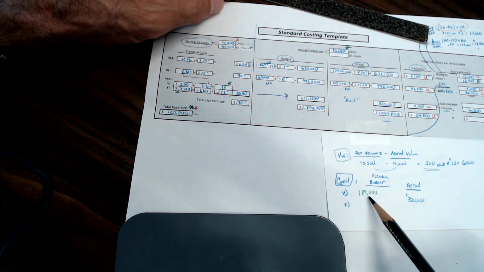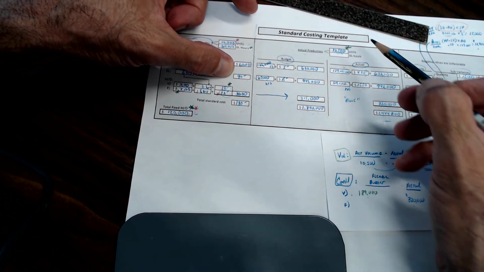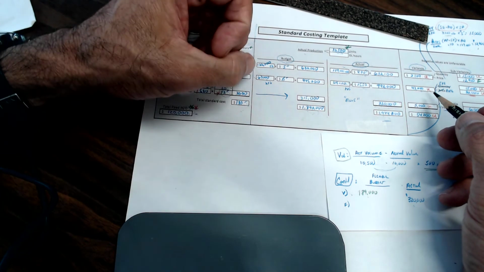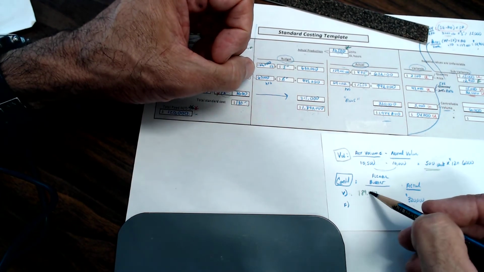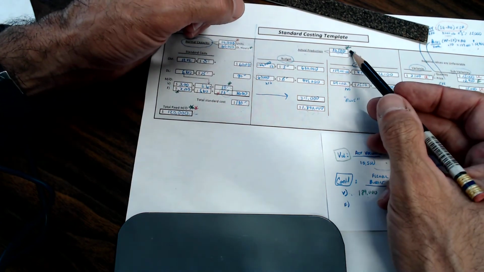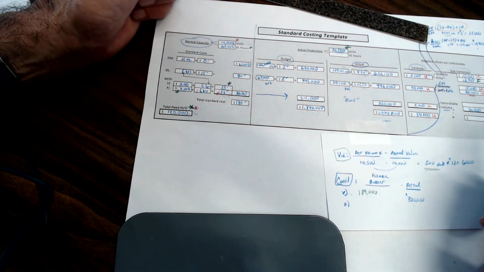That is simply the variable overhead per unit times the number of units. Hey, how about if I made zero units this month? I would expect variable overhead to be zero. It's variable. If I made 20,000 units, I would expect it to be 20,000 times 18. It would have been 360,000. That's what I really would expect it to be.